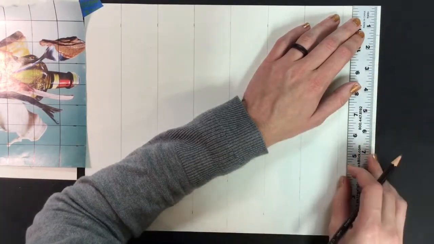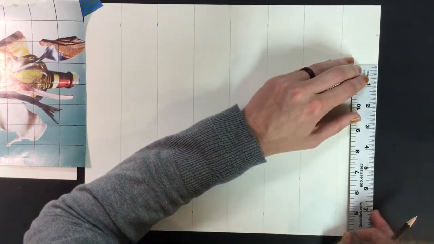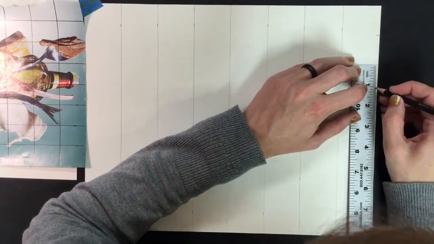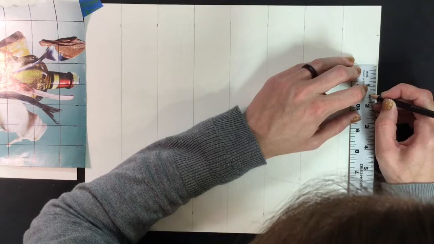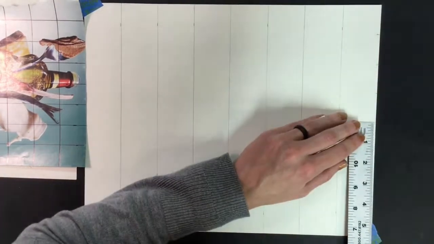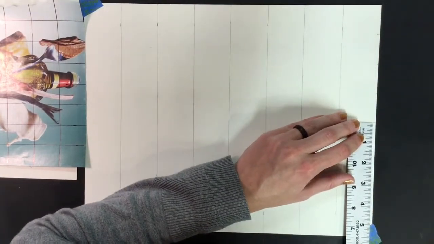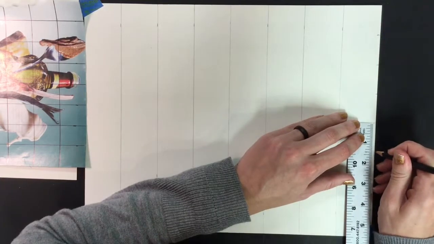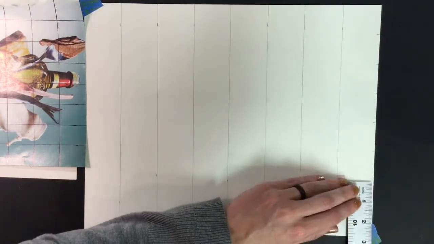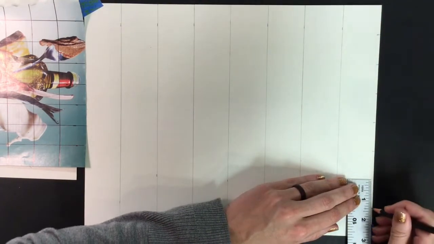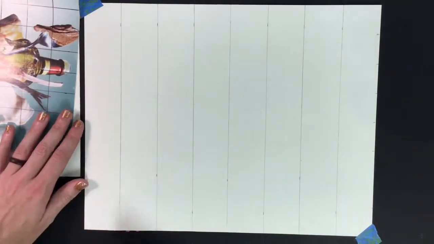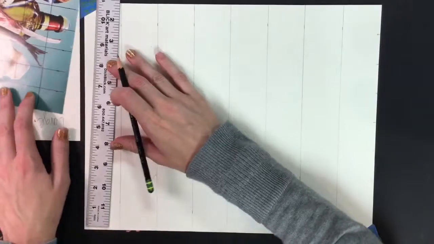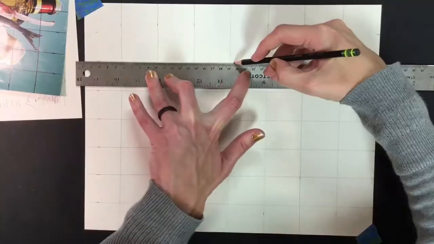It's right there. What I might do is put a little dot, and that way I can find it a little easier. Now we'll do it on this side.